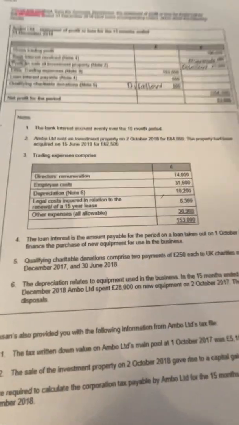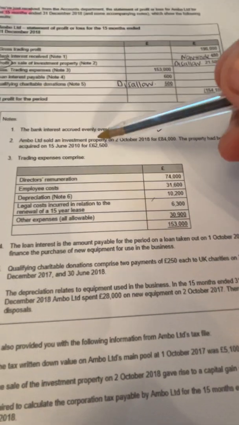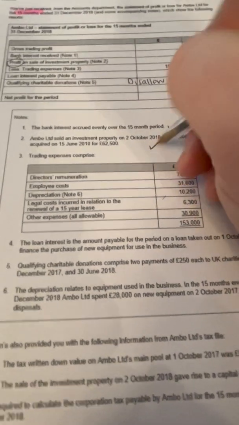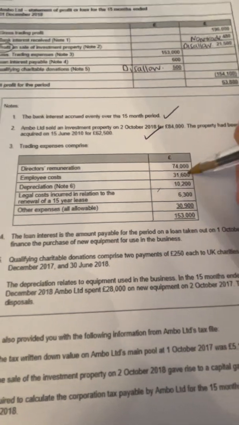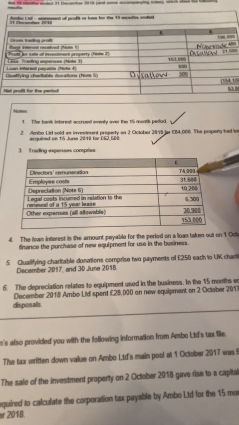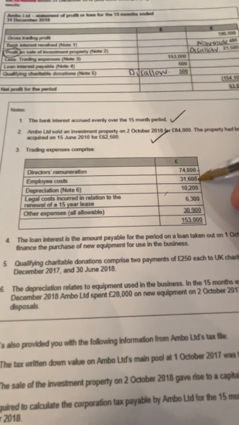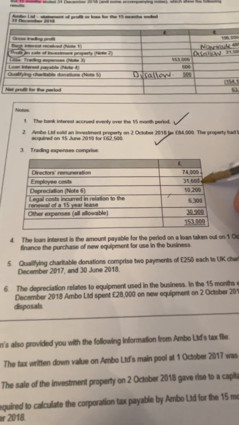So going to our notes, we've already dealt with the bank interest. The property, we've already disallowed that, so we don't need to worry any further about that one. Director's remuneration, that one's absolutely fine. We don't need to disallow that. Employee costs, again, we don't need to do anything with that. It's allowable.